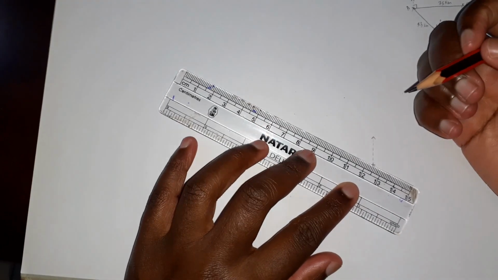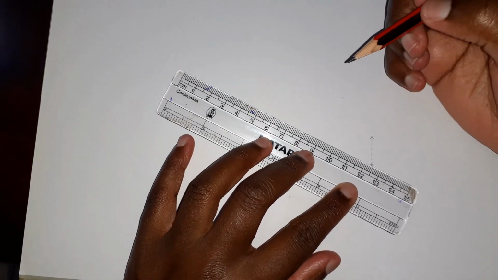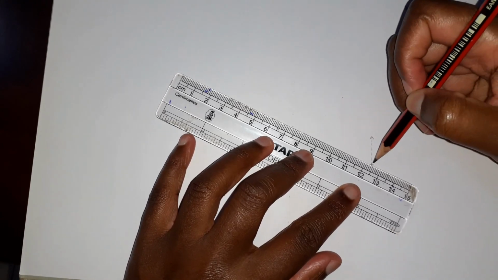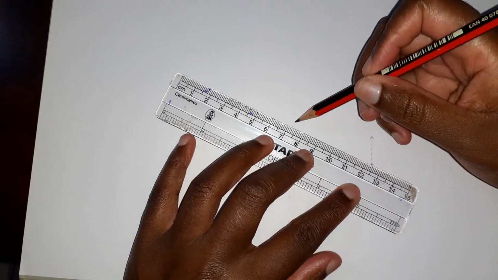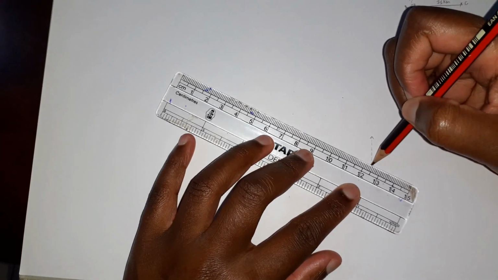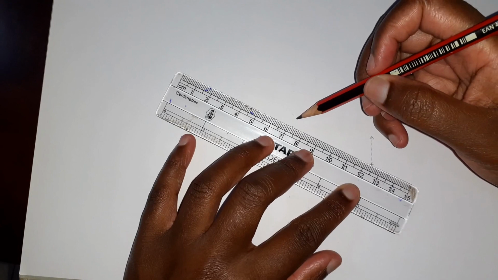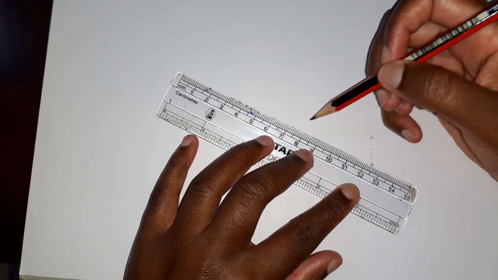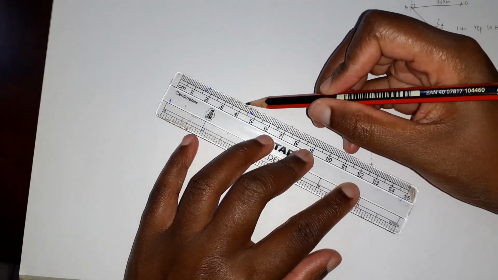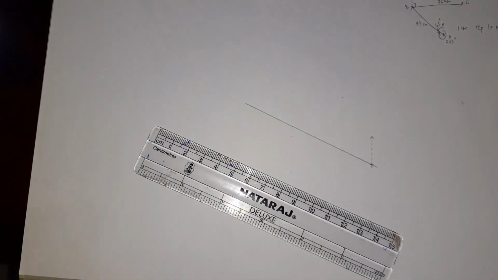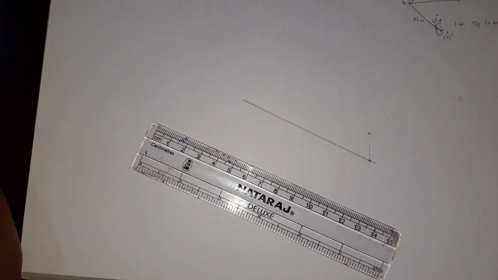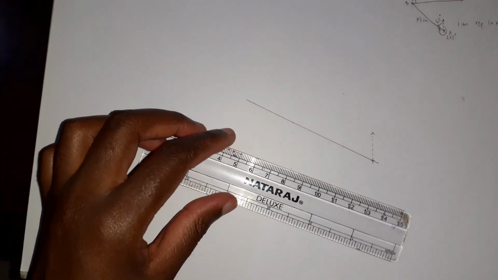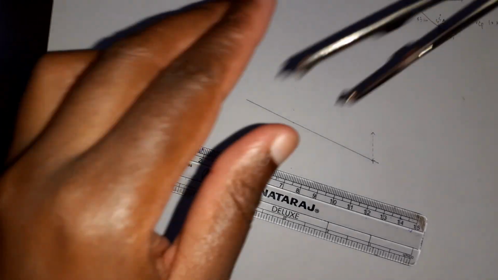Then you join the two points. And then measure 5.3 centimeters. You can do this either by using your pair of compasses or pair of dividers. I'll use my dividers.